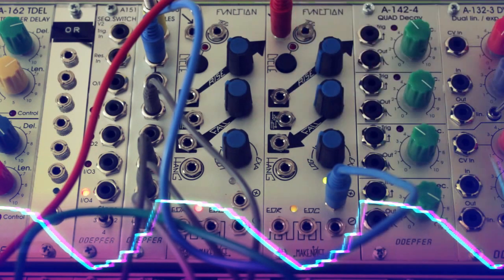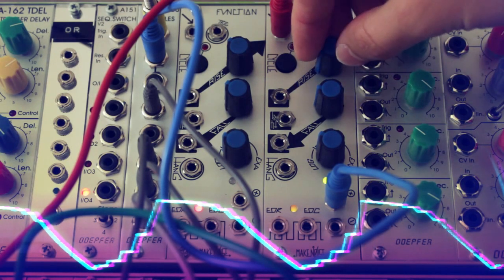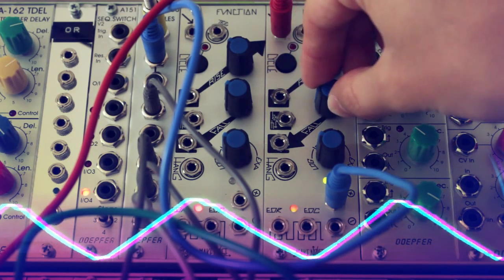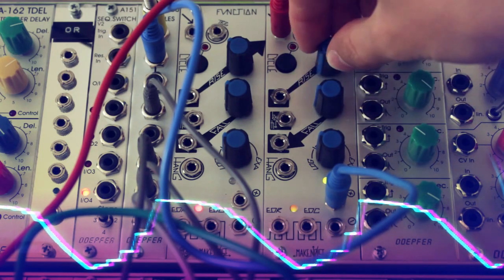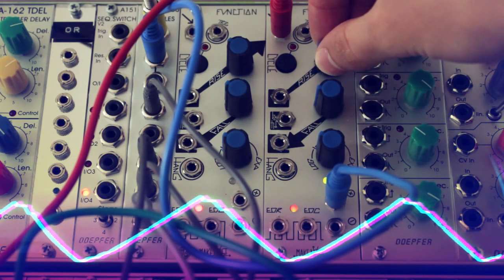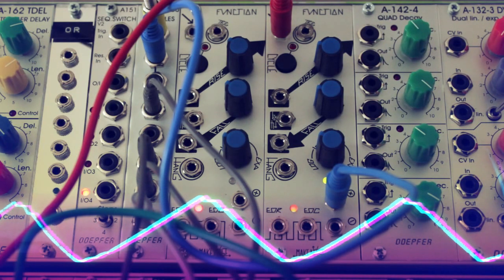I'll turn up the volume again so we can hear it. The problem with this, or with using just a normal slew generator, is that when we change the pitch of the sound, the rise and fall time of the slew generator don't move with the pitch. So let me demonstrate this by turning up the pitch of the Turing machine output.